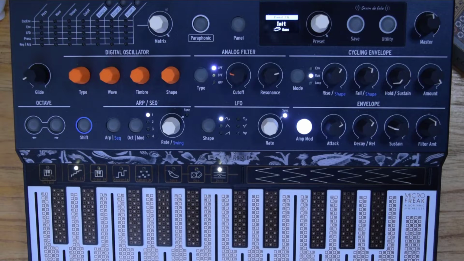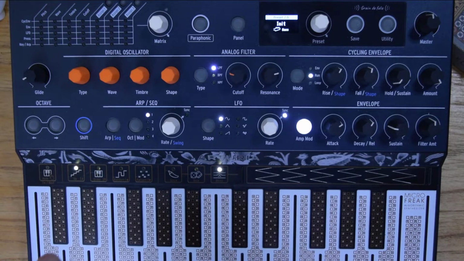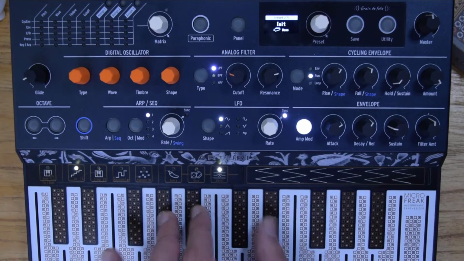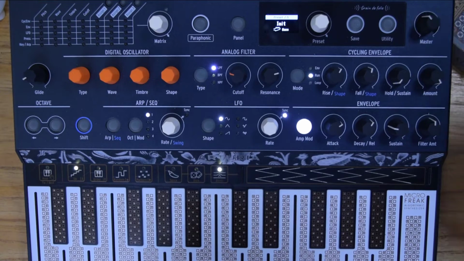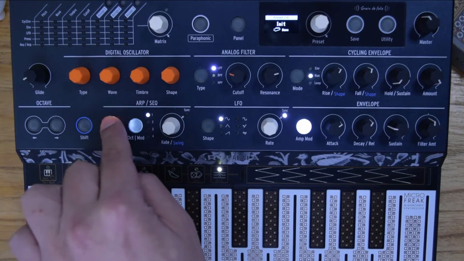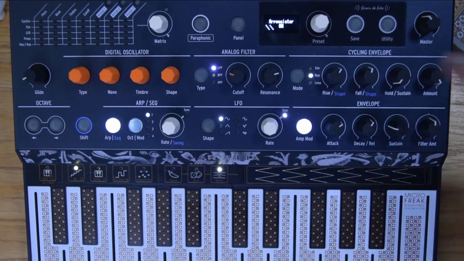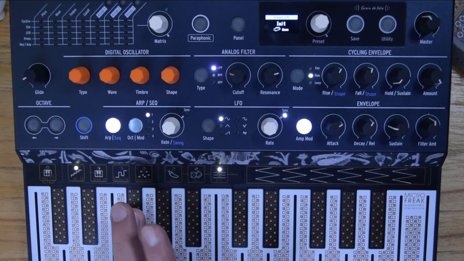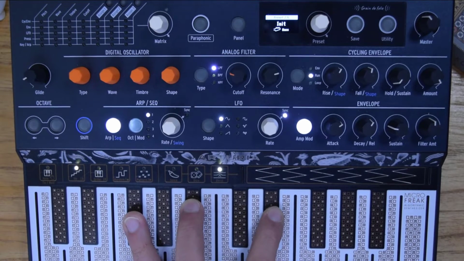Now first we're going to start with the ARP, and it's going to be very simple to understand. If I play something, it's not going to do an ARP, so I'm going to go a little bit lower, right there, and just toggle this on. As soon as we toggle it on, it's going to say arpeggiator on, and this works as a standard arpeggiator. If I play a key, it's just going to play it. I play a second key, it's just going to arpeggiate through the different notes. Pretty simple, just like a normal arpeggiator.